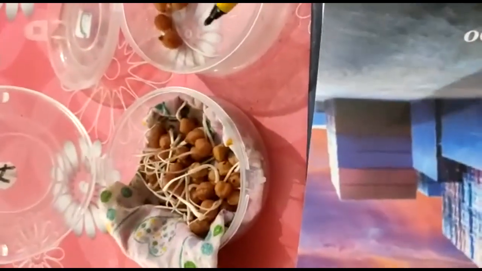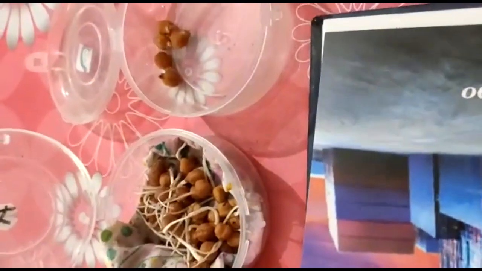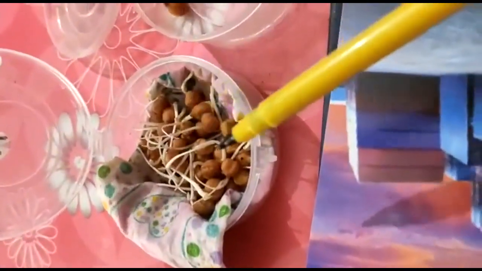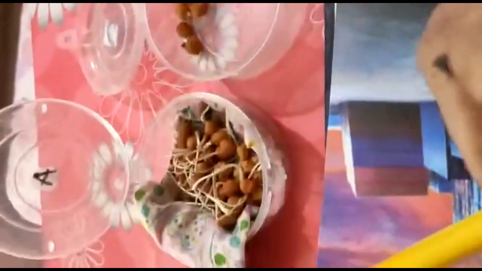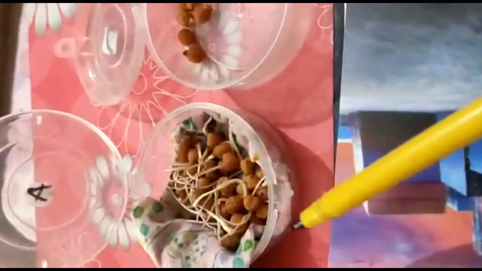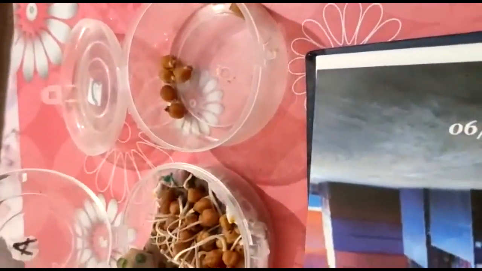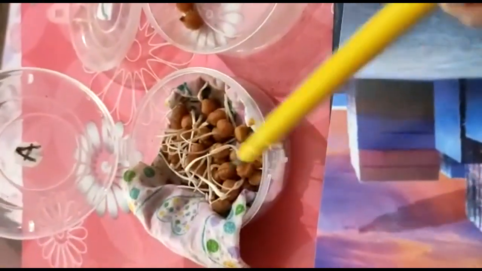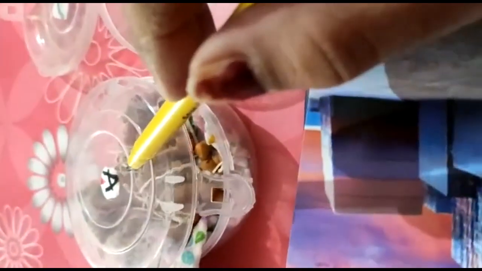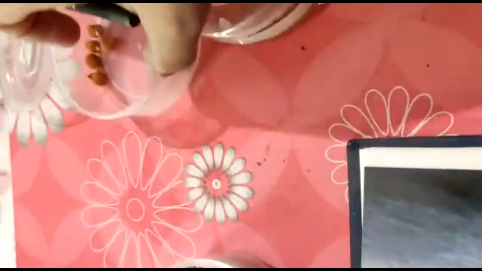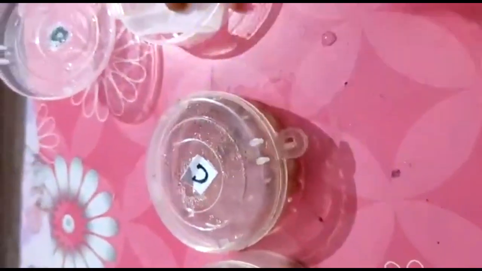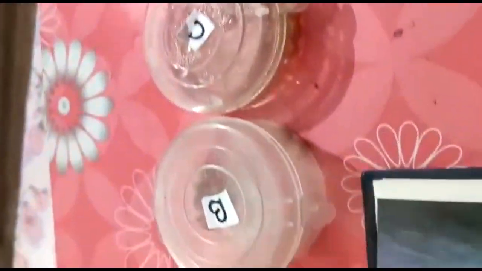Now let's start by doing the experiment. Here I have kept four jars, A, 1, 2, 3, 4. All are plastic jars. You can keep other types of jars also. I have named the jars A, B, C and D.